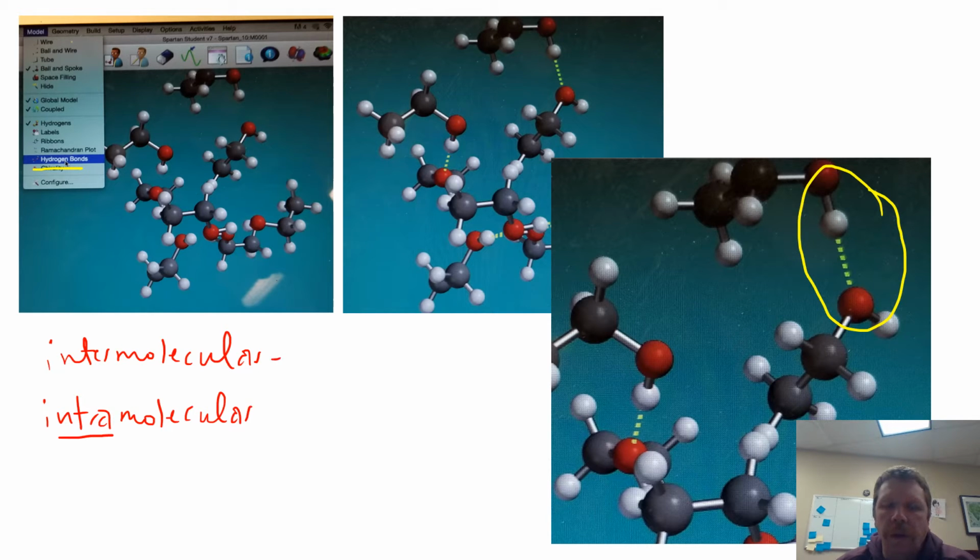Intermolecular means between different molecules, and intramolecular are bonds within a single molecule. Intramolecular bonds are what we've been consistently talking about this semester, but now we're introducing this concept of intermolecular. And so this is an example of a hydrogen bond.